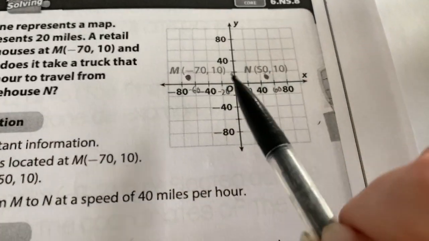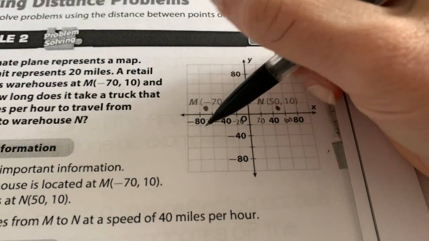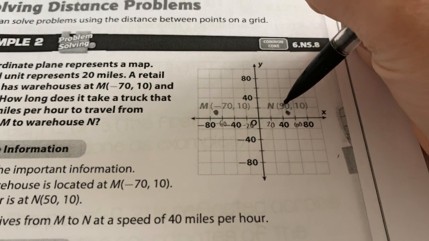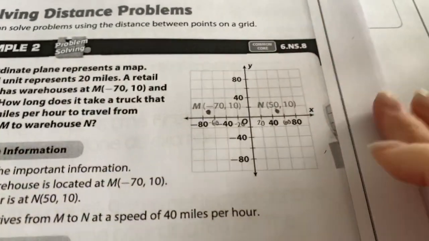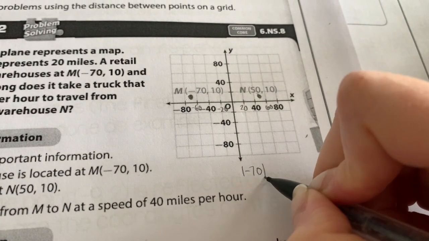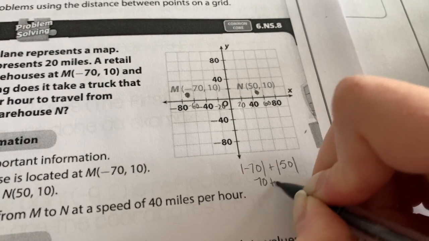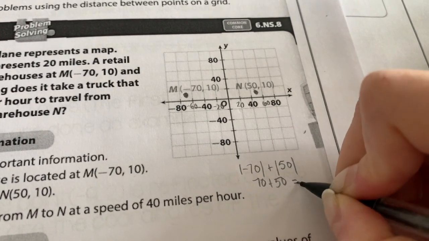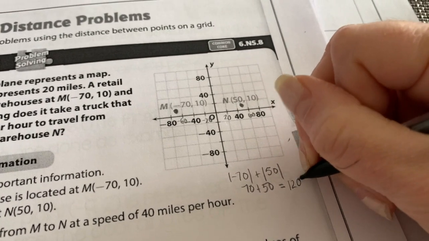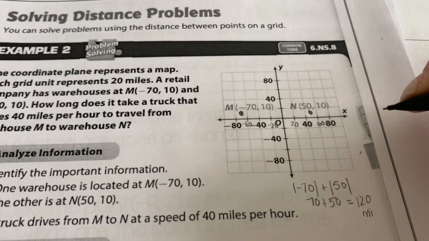All right, so what we can see is these are on opposite sides of the axis, right? And if we didn't have the graph, we'd be able to tell because this one is negative and this one's positive. So what we're going to do is we're going to take the two absolute values and we're going to add them. So negative 70 and positive 50, that's going to be 70 plus 50, and that's going to give us 120. Okay, so the two are 120 miles apart.